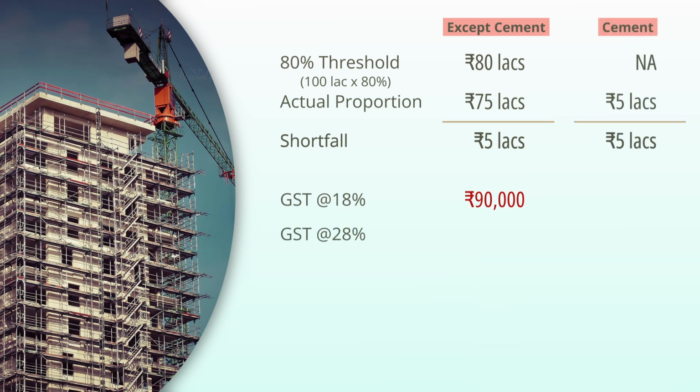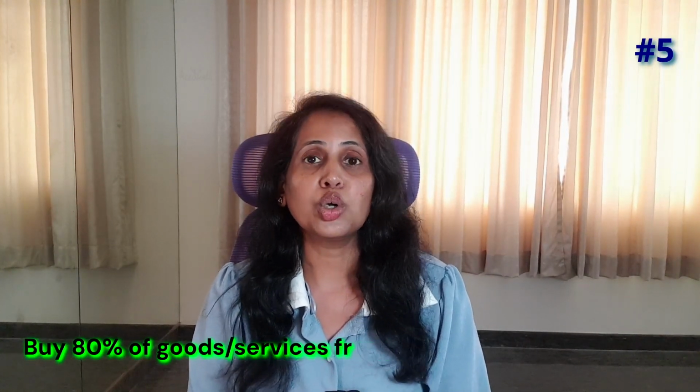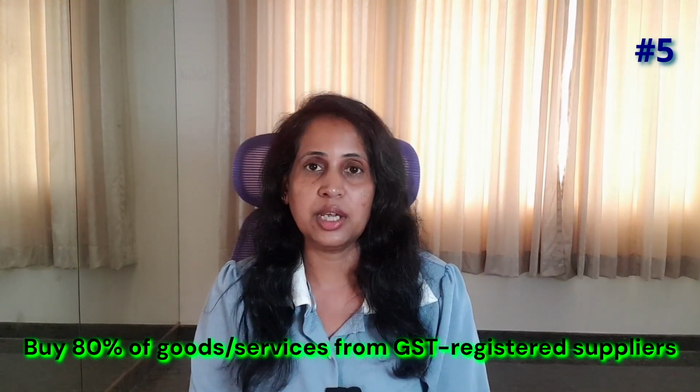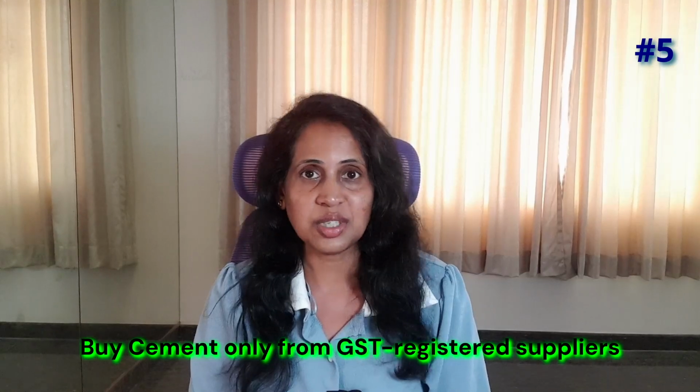Next, rate of GST on cement is 28%. So 28% of 5 lakh would be 1.4 lakh. So the total GST that you have to pay under RCM because of these purchases from unregistered suppliers is 2.3 lakhs. Now what are the tax planning tips here? 1. Ensure to buy at least 80% of goods or services from GST registered suppliers. 2. Ensure to buy cement only from GST registered suppliers.